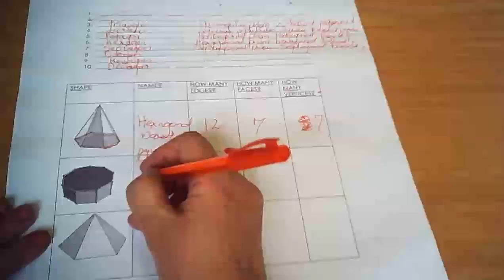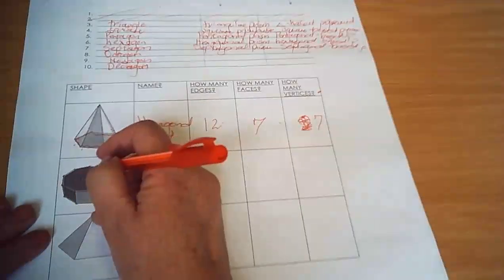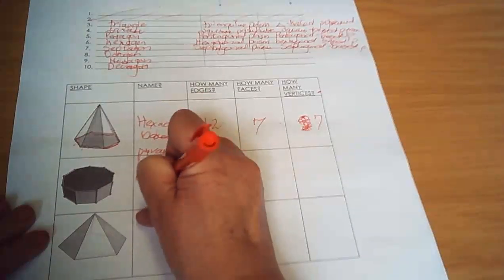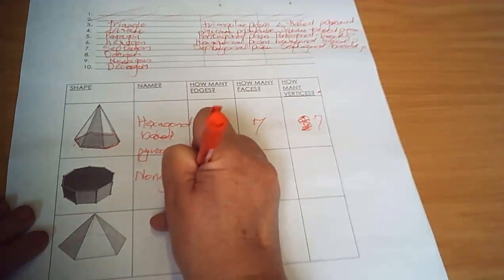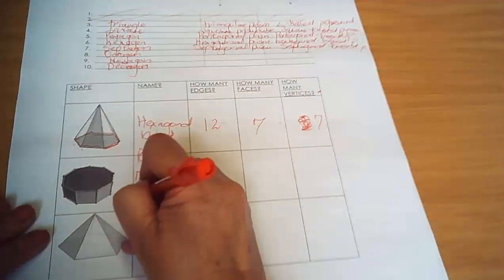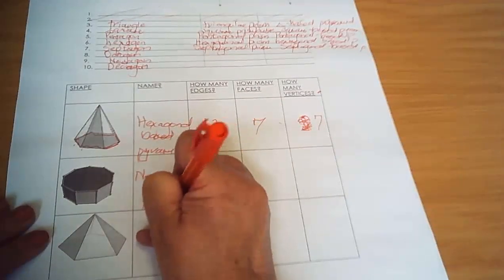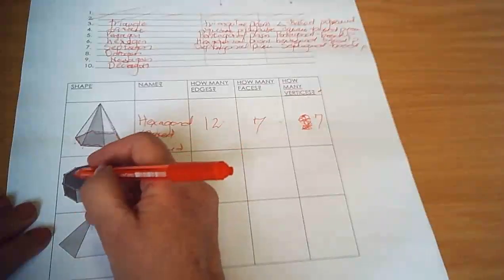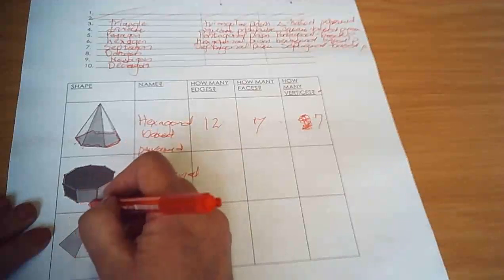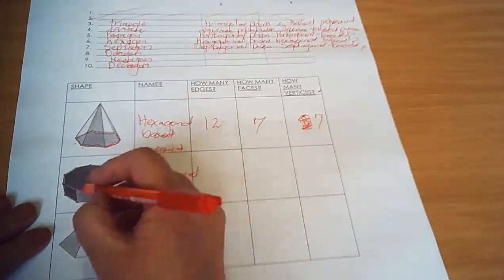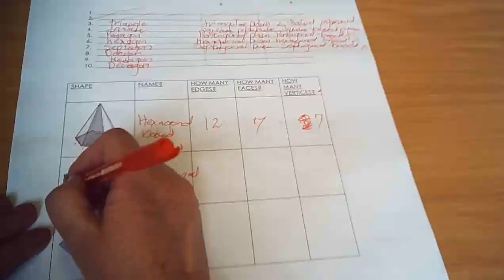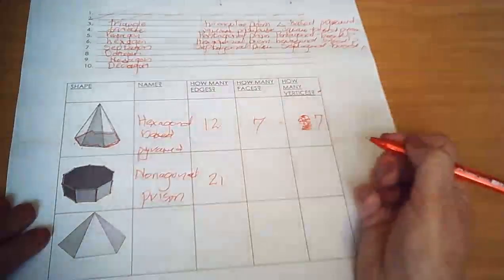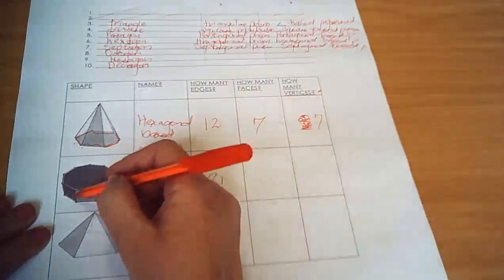All right. Now, the name of the next one, remember we counted it, it's got 9 sides. So, nonagonal prism. It's not got a point at the top, so it's a prism. How many edges has it got?